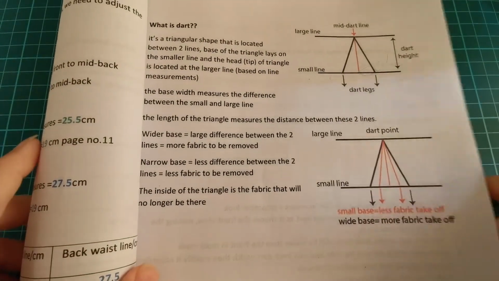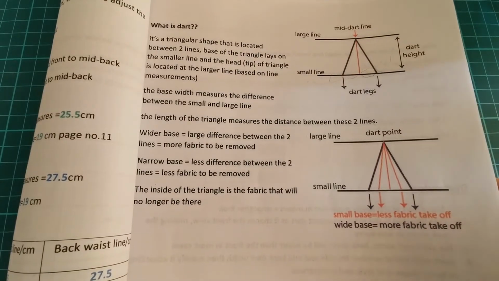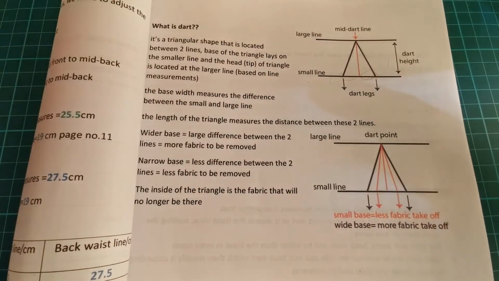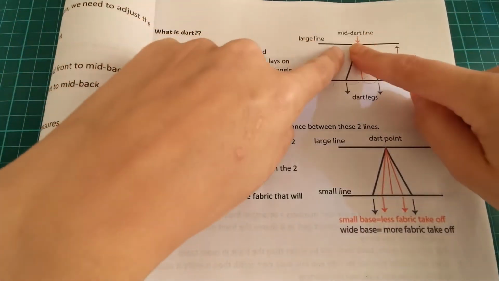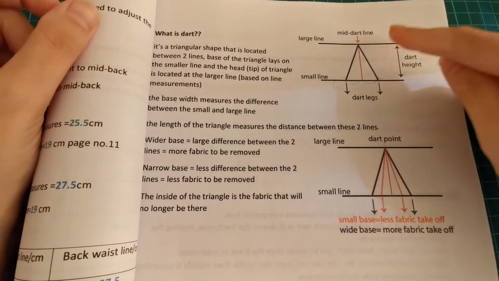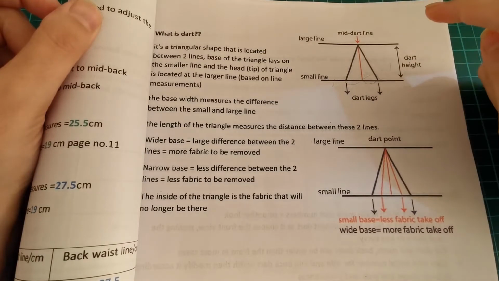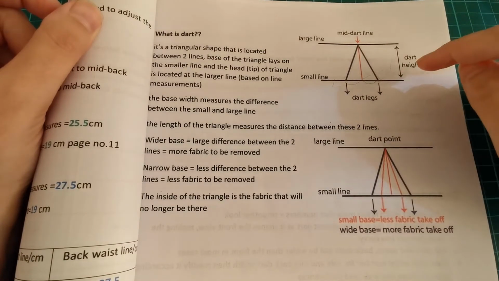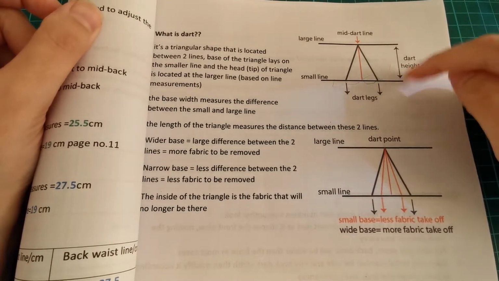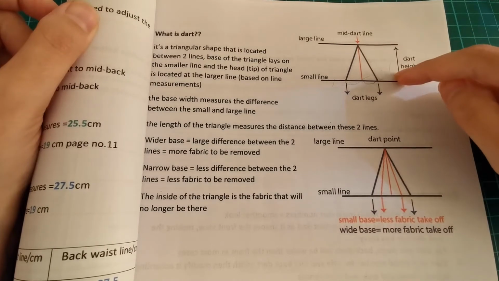Darts have rules. Let me first say what a dart is. It's a triangular shape. It lies between two lines. One of the lines is the large one and the other one is the small one, but right now both of them have the same measurement.